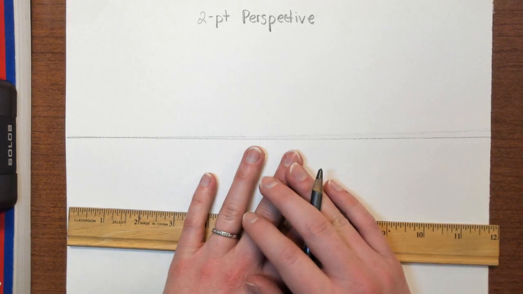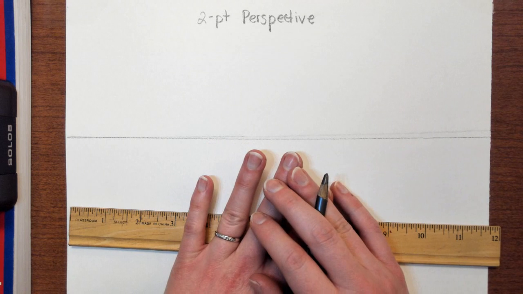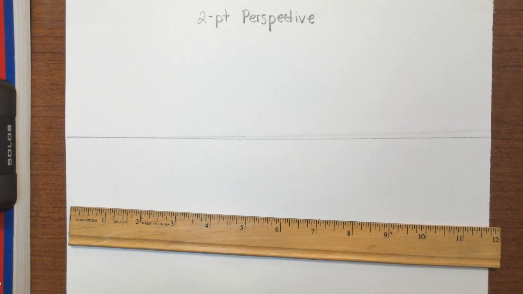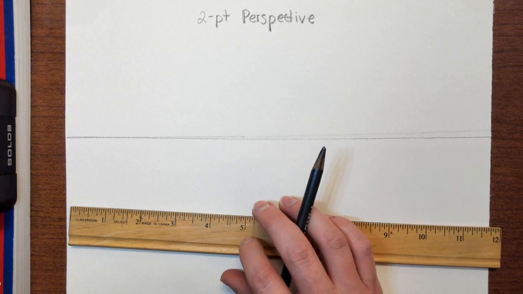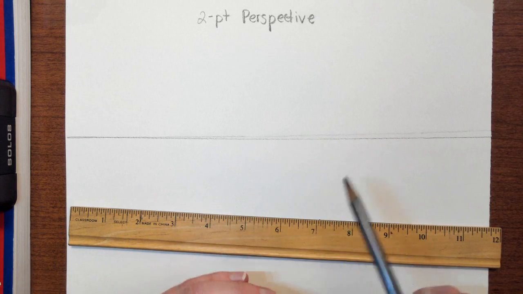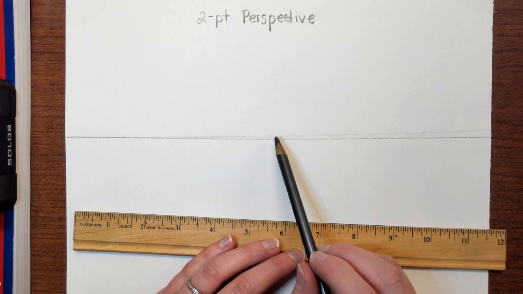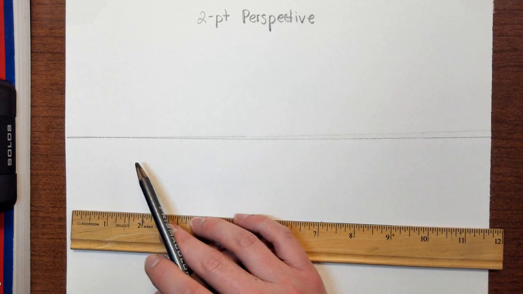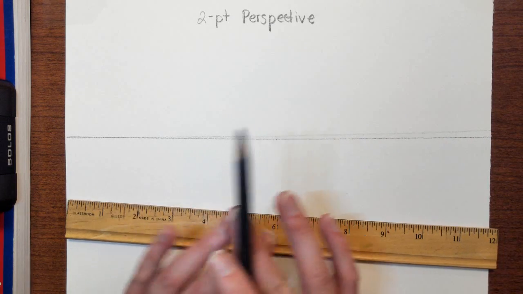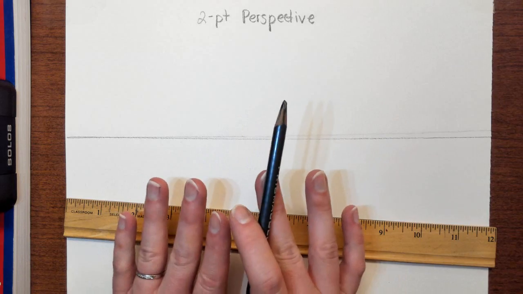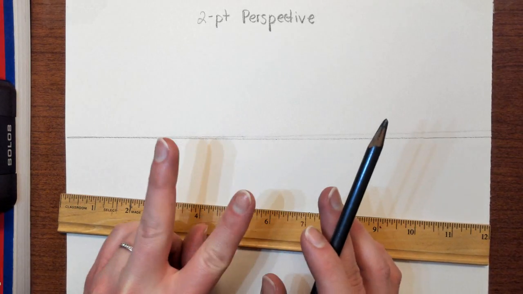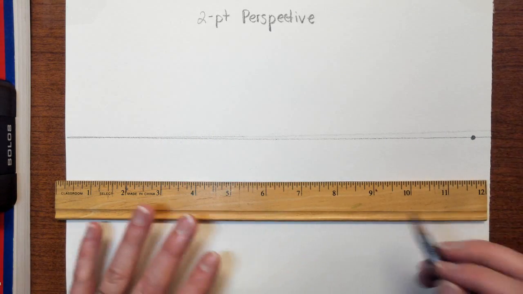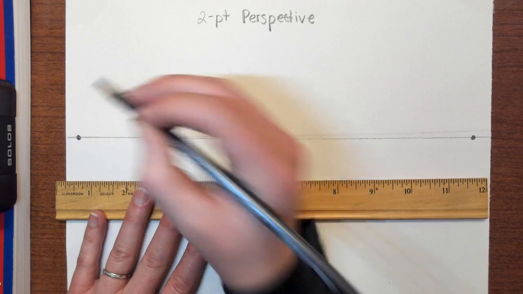So the cool thing about 2-point perspective is it's not just one vanishing point on the horizon line. Just like 1-point perspective, we had one vanishing point on the horizon line, and usually that was in the center, depending on where you want your vanishing point to go. It can go to the left, or it can go to the right, or it can be in the center, whichever you decide. But with 2-point perspective, you need to have not one, but 2 vanishing points. So I'm going to put one of my vanishing points over here at one end, and my other vanishing point here at the other end.